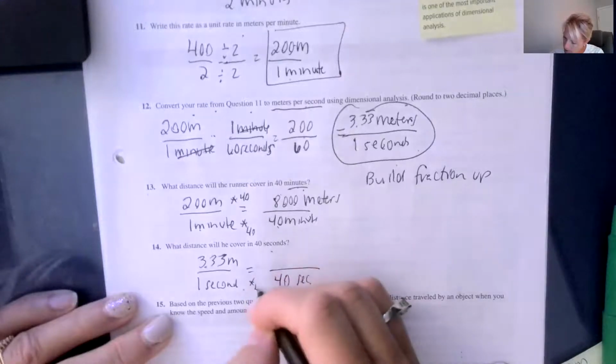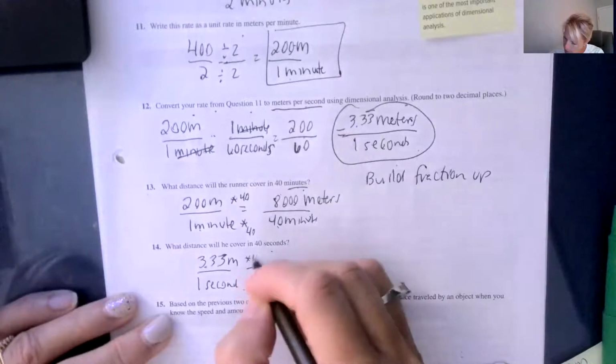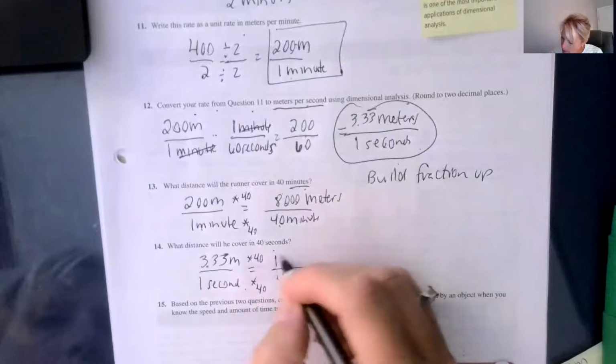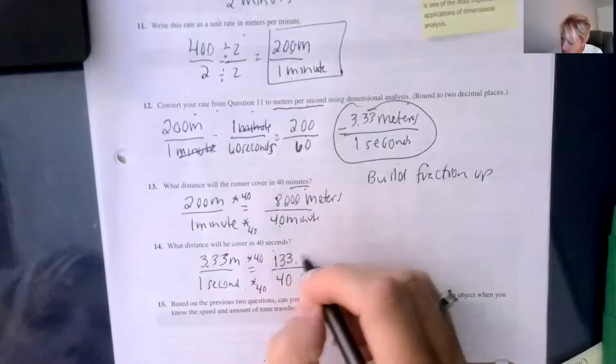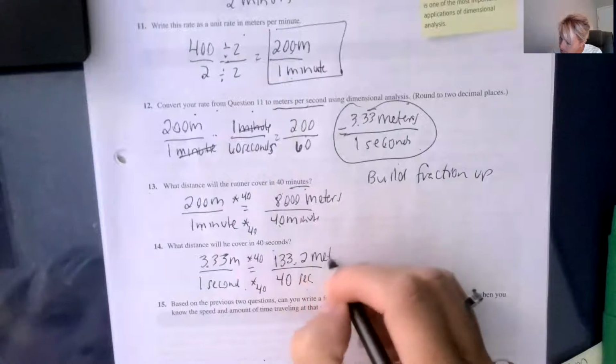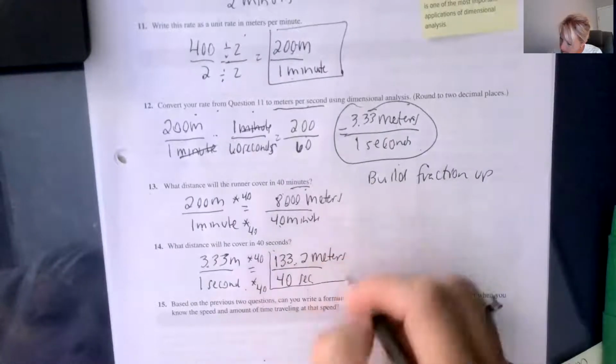So again, we're going to multiply by 40 over 40 because we're building up 1 to 40. And we get approximately 133.2 meters in 40 seconds.